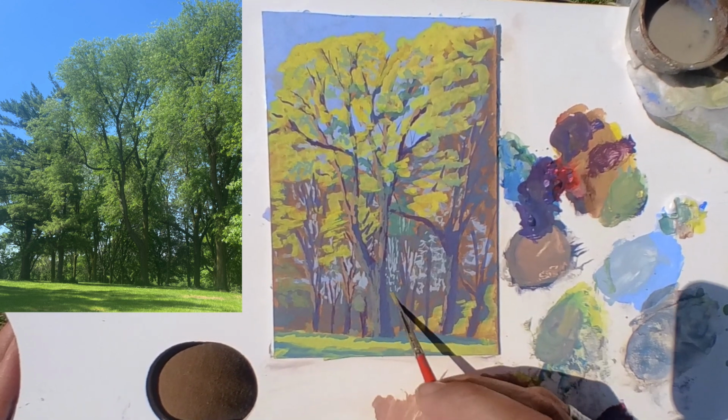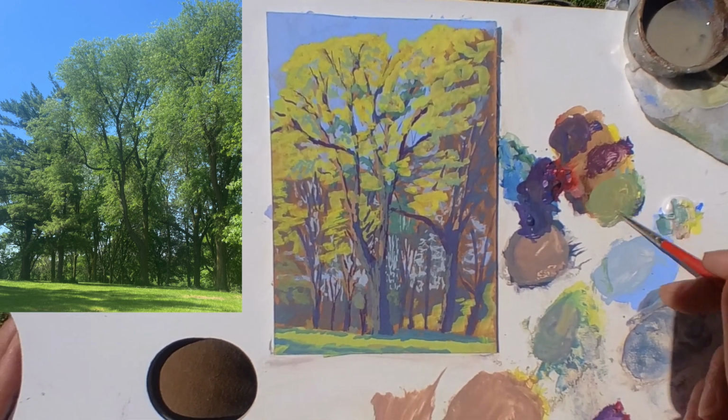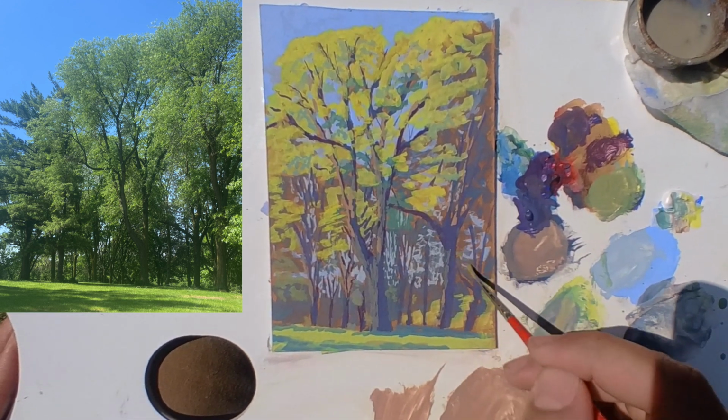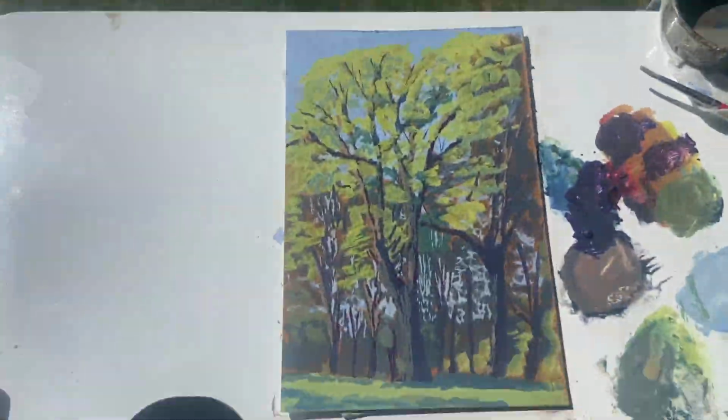It's not always perfect. You can't always achieve every single effect with every limited palette. But that, again, then leads you to experimentation. It leads to greater knowledge and power for your art making.